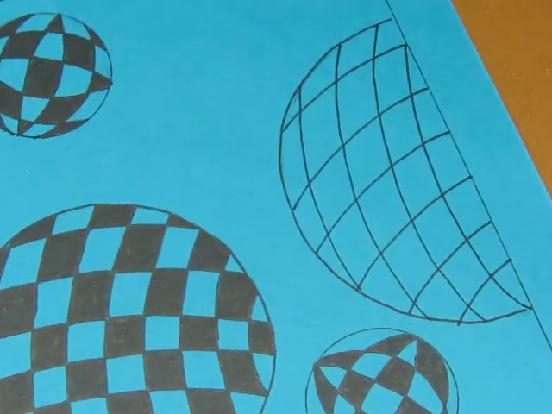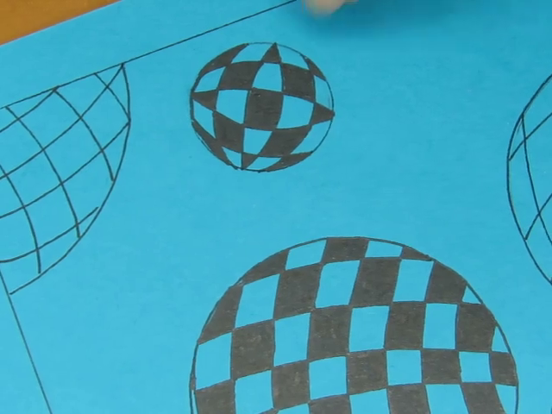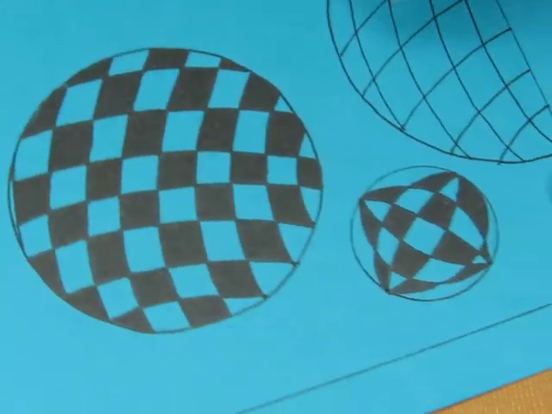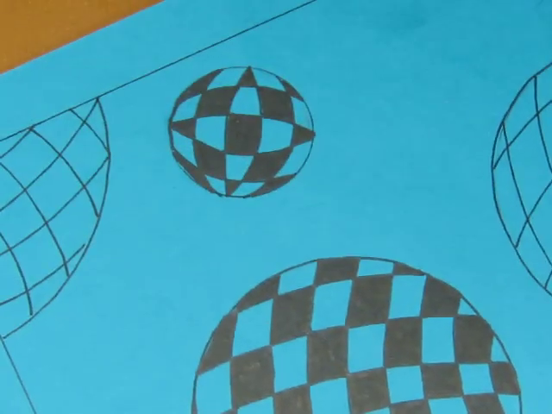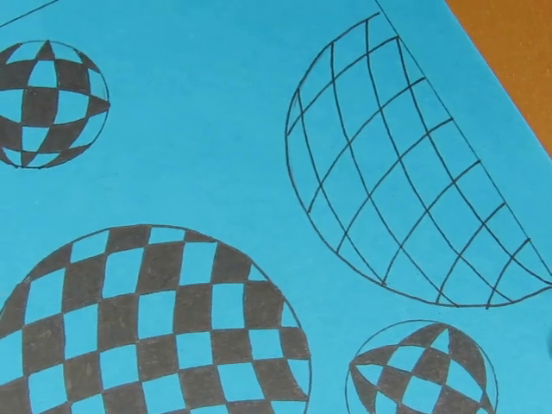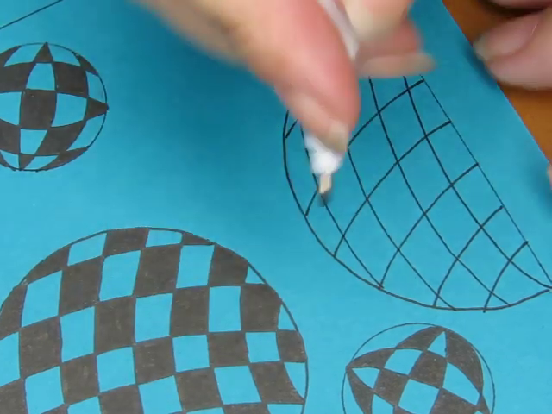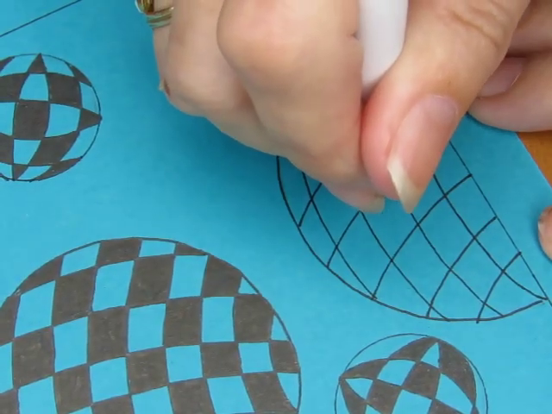Now see, even though I did these exactly the same, because I colored them differently, with the black in the middle here and that one not, they look different. They're the same, but they look different. I think that's interesting. Alright, and then this one will be colored the same as this one, and we'll just pick one. Doesn't matter where you start.